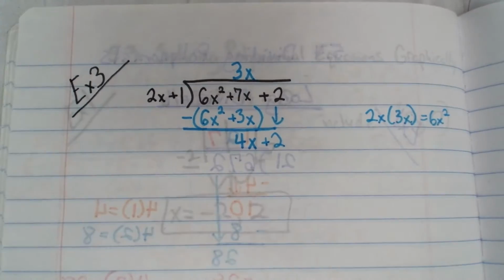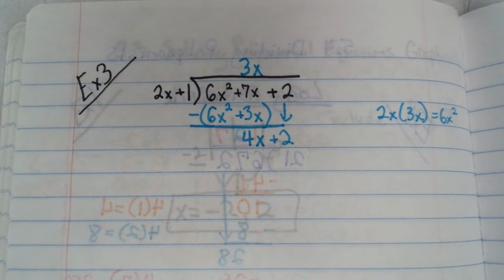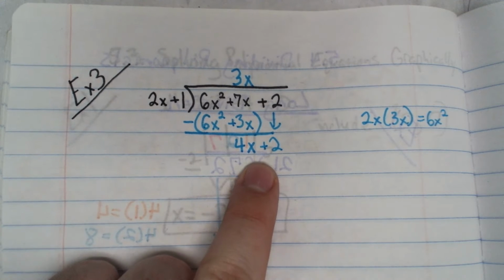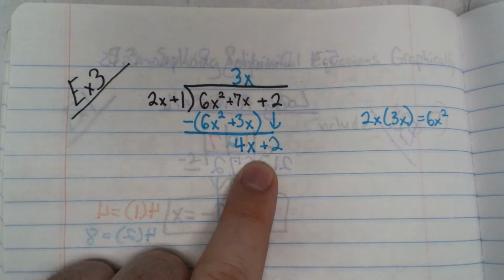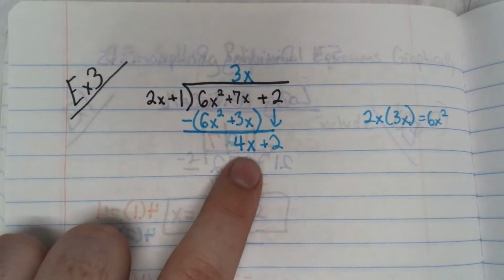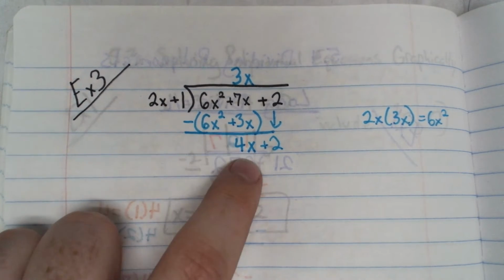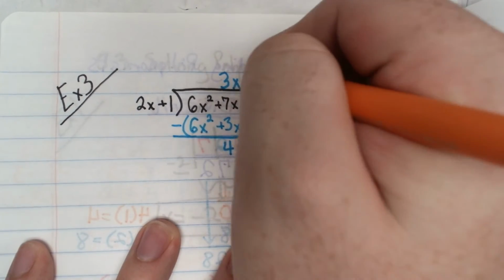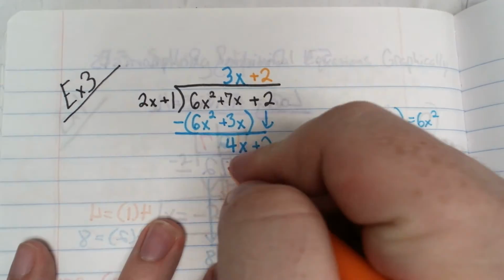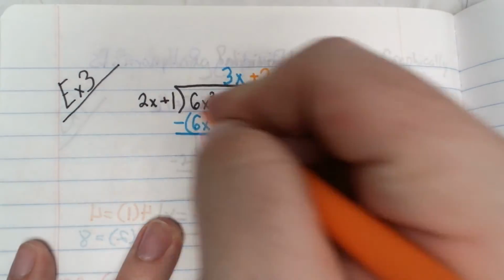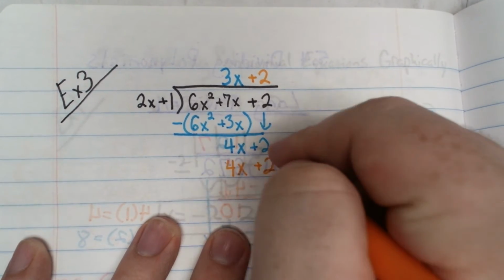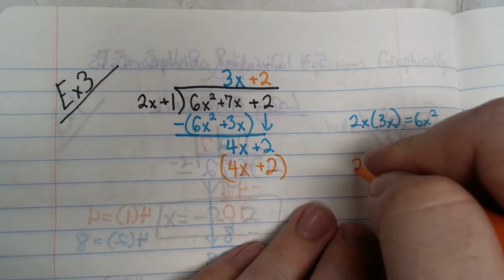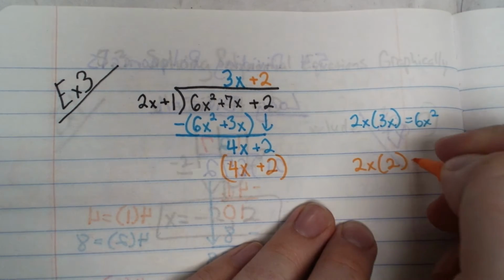And then like we normally do in long division, we're going to drop this next term. So that's a plus 2. And now we're looking for what I can multiply 2x plus 1 by to get 4x plus 2. So in this case, we're going to multiply 2x plus 1 by 2. 2x times 2 will give me 4x, so plus 2. 2 times 2x is 4x. 2 times 1 is 2. And I got this because 2x times 2 is 4x.